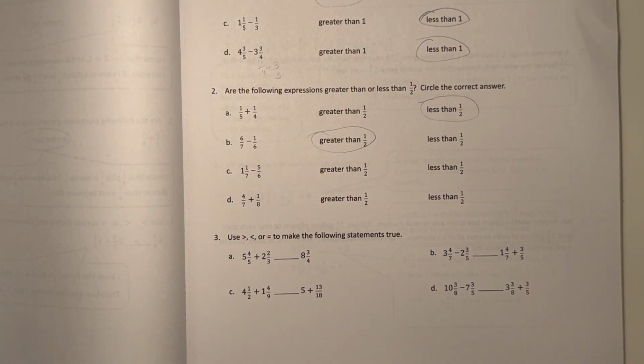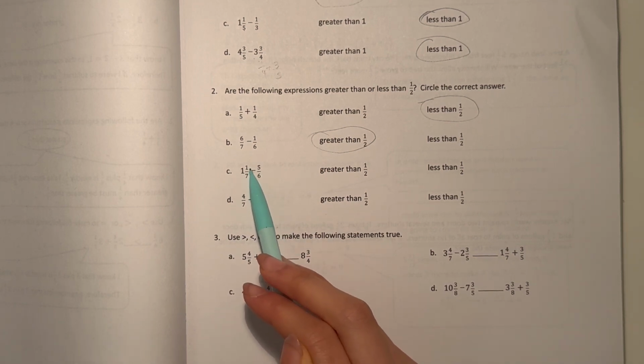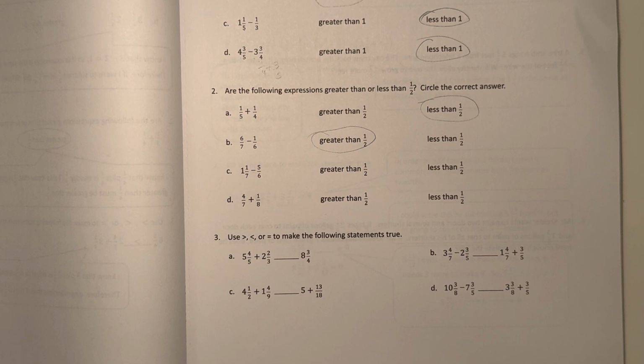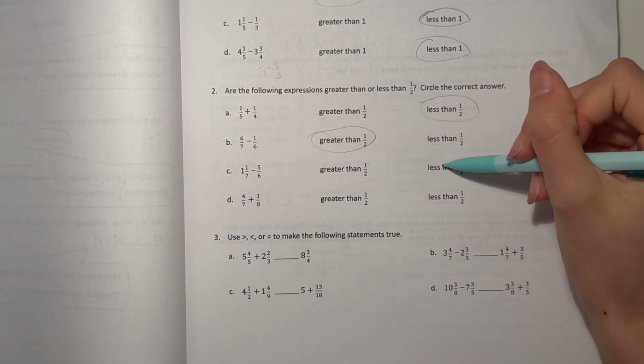Alright, C, 1 1/7 minus 5/6. Alright, so 5/6 is basically, I mean, not a half, a whole. So 1 1/7. 1/7 really isn't that great, it's very small. So we have something barely over 1, but we're subtracting something that's basically a whole. Then our answer would probably be less than 1/2.